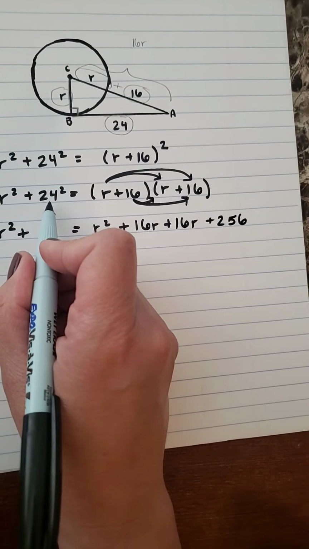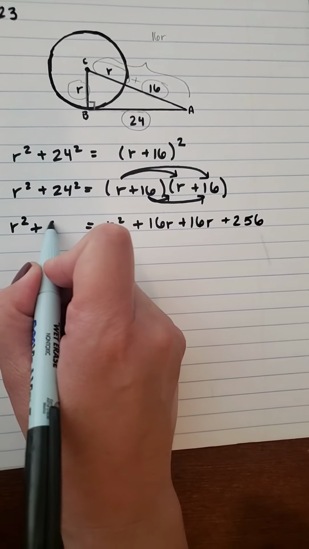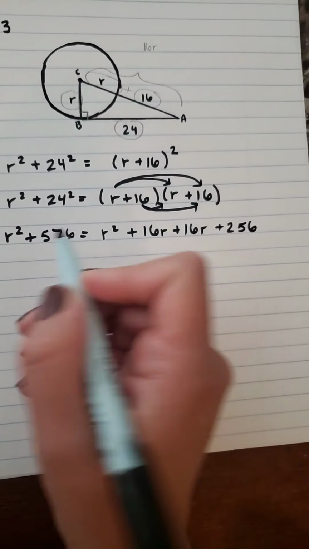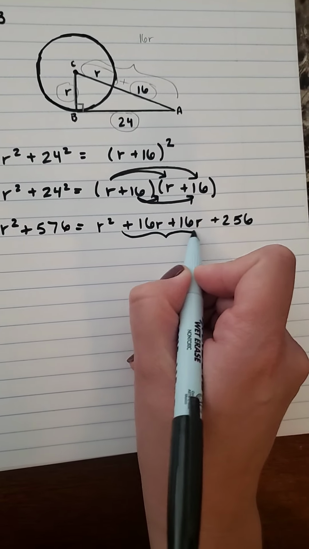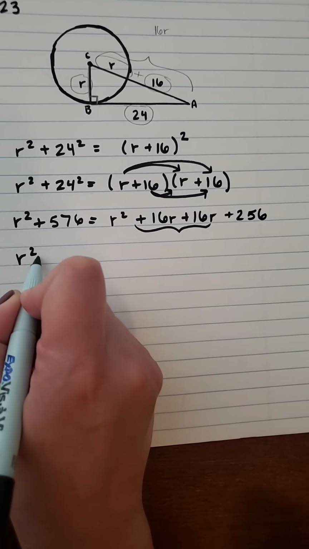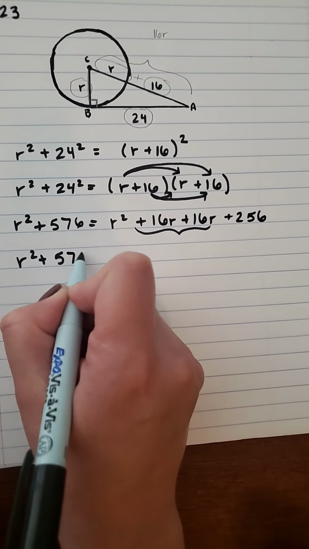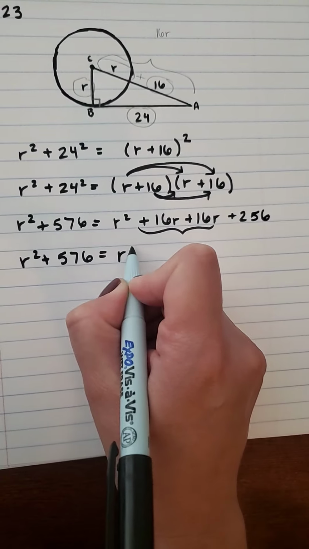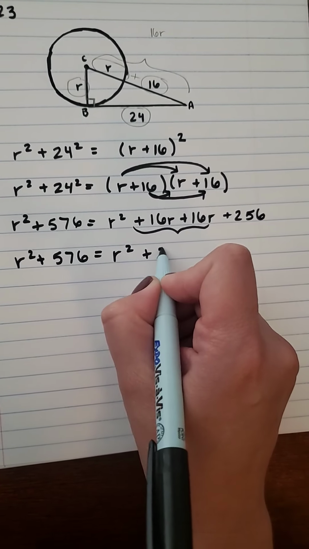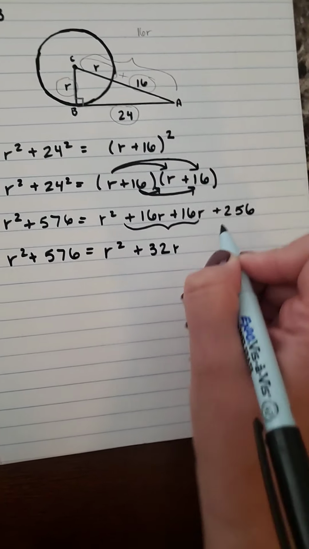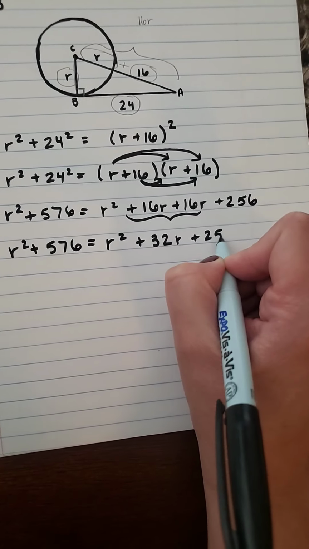And then 24 squared comes out to be 576. Then you combine the middle term, which is 32R, and then 256.